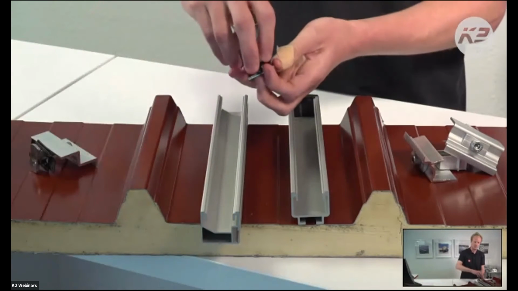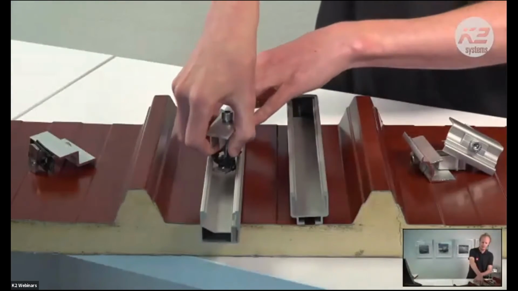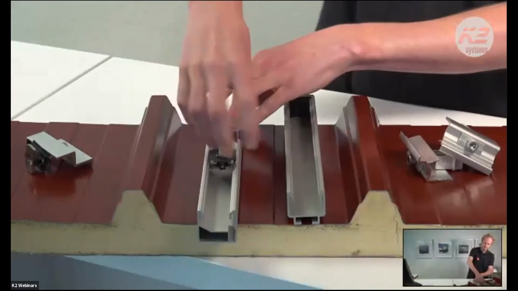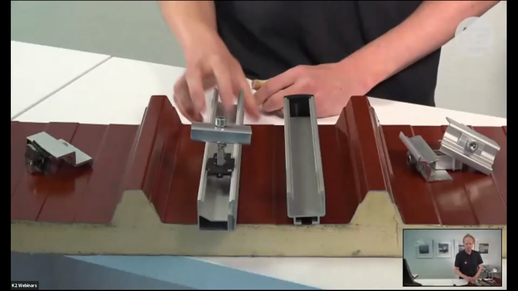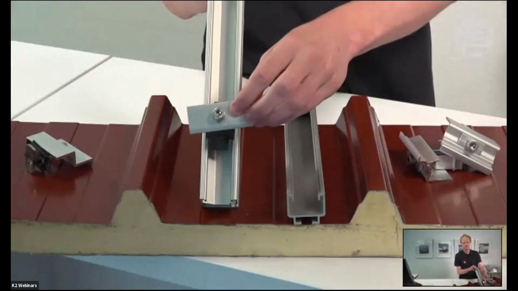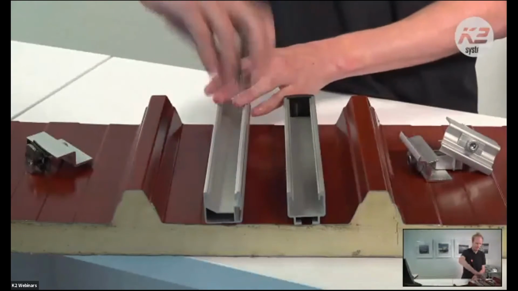Installation, very simple, using our K2 slot nut, sits in the rail, and then turn 90 degrees, and it just sits in, is then tightened from above with an Allen key or a hex key. And that is the process.